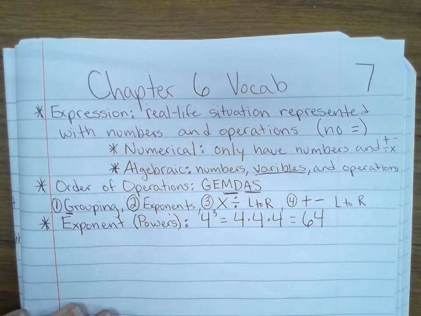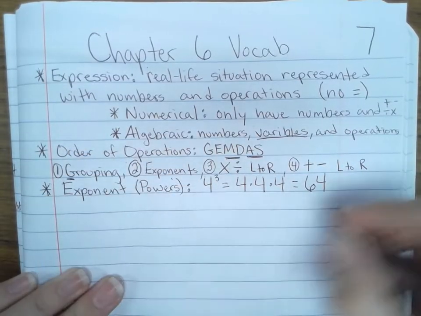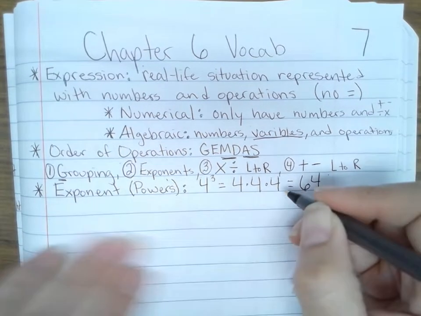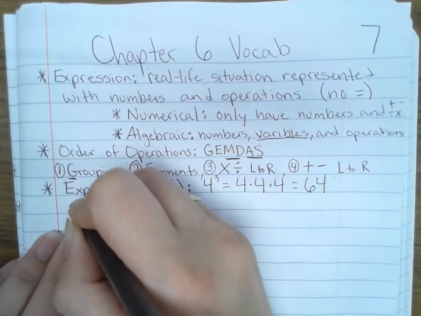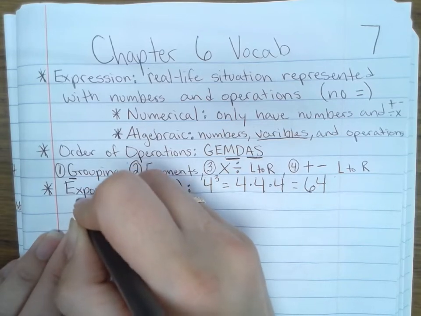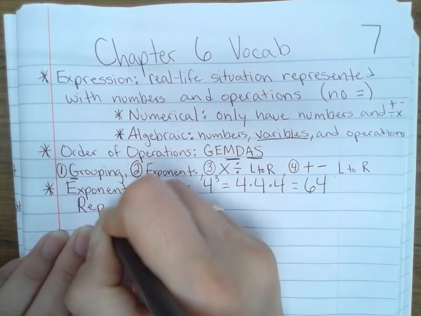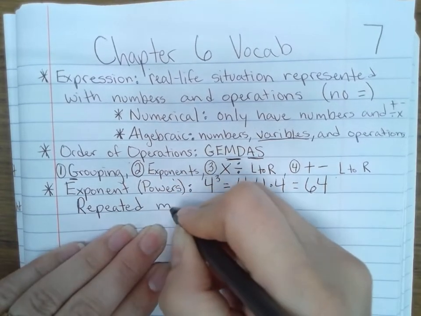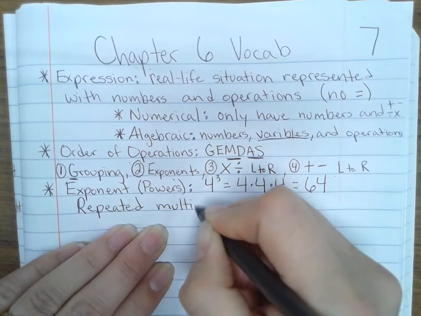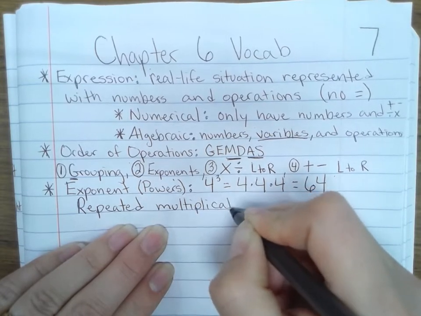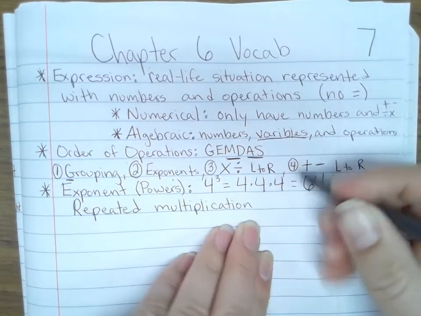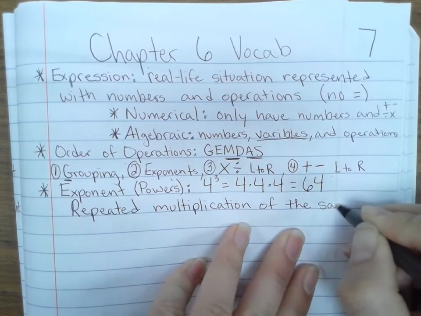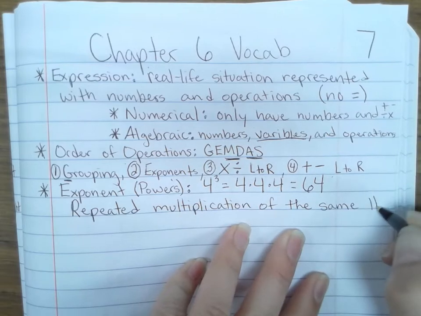Okay. It's here, let's put repeated multiplication. So exponents are repeated multiplication of the same number. Okay, for space, I'm writing the number sign.